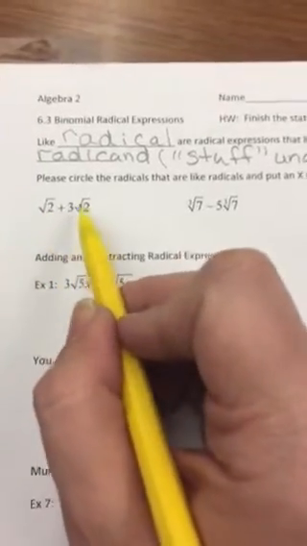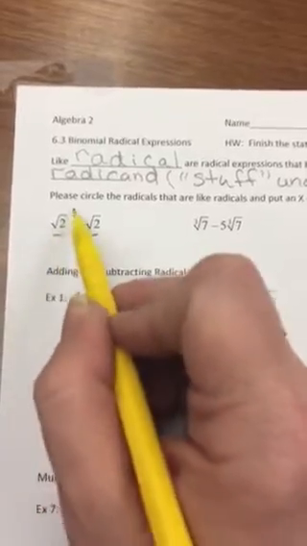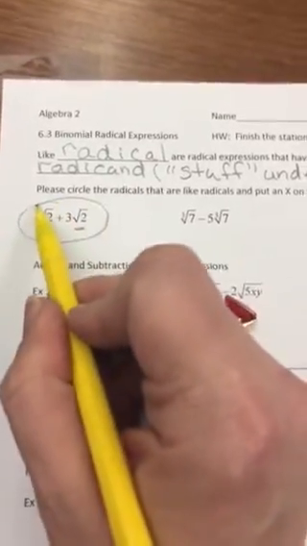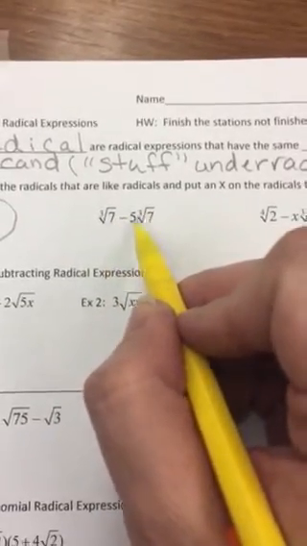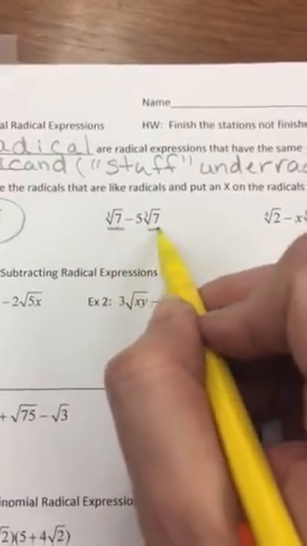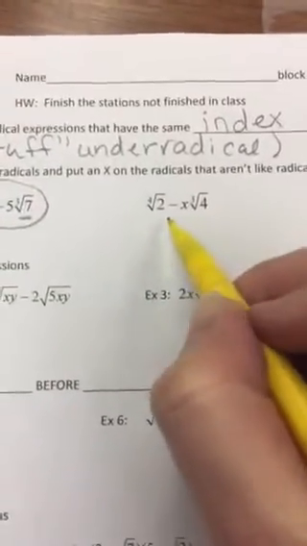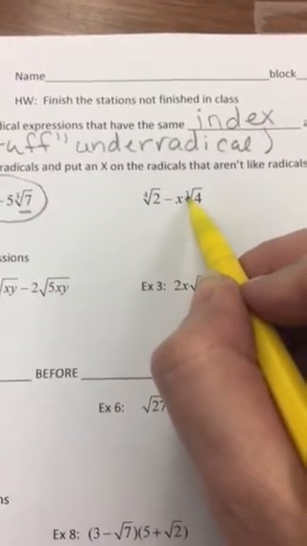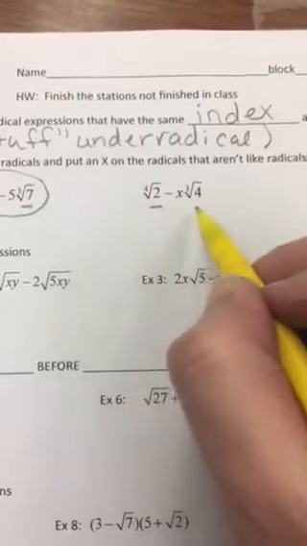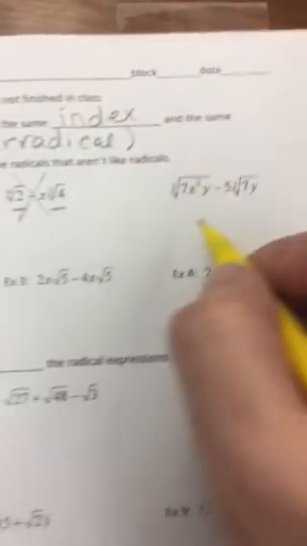So looking at these examples, this one has the same indexes and it has the same radicands. So this is a like radical. When I look at this guy, I have the same indexes and I have the same radicands. So this is a like radical. On this one, I have an index of 4 and I have an index of 3. That's a problem. I have different indexes. I also have different radicands. So those are not like radicals.